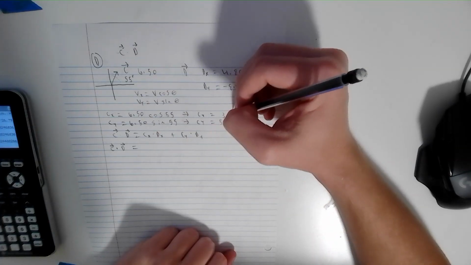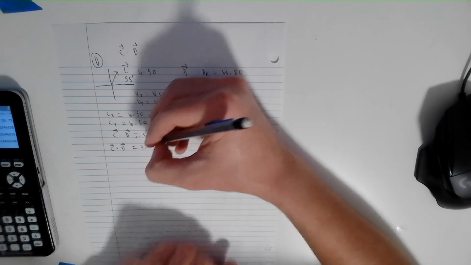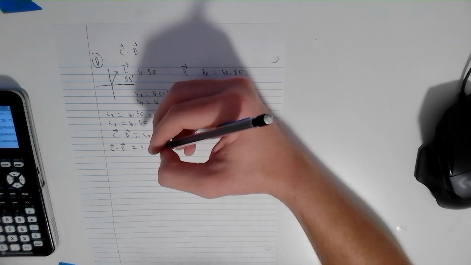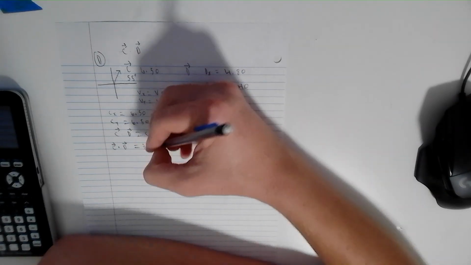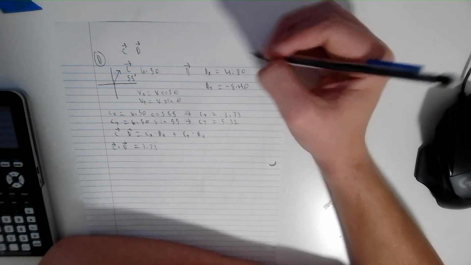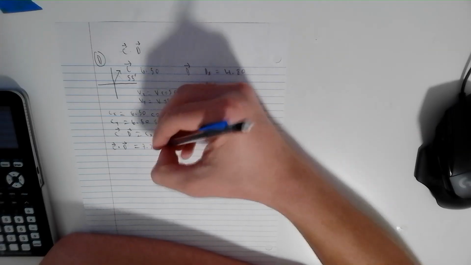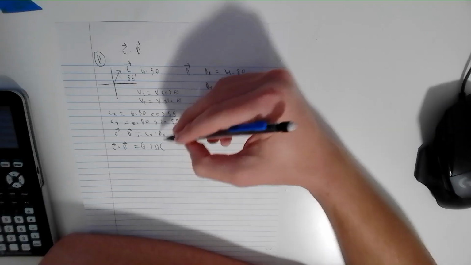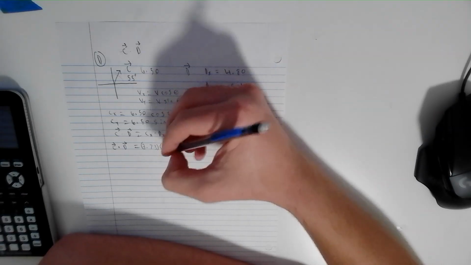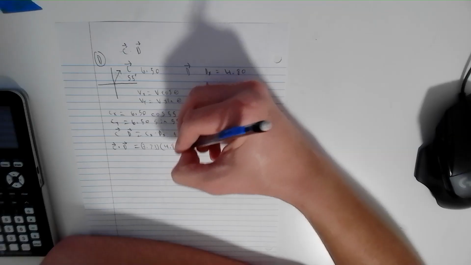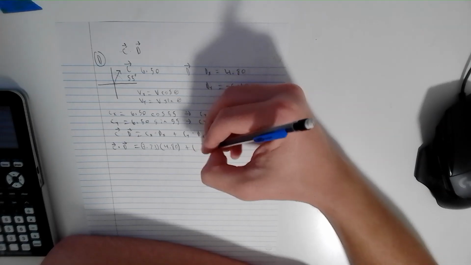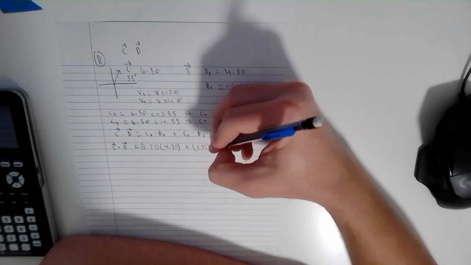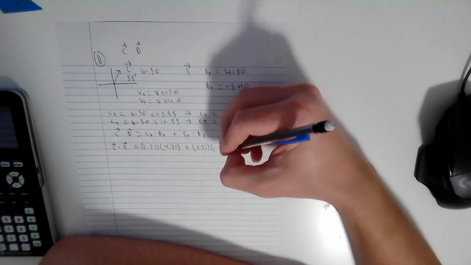So C of x is 3.73, times D of x, which is 4.80, plus C of y, which is going to be 5.32, times D of y, negative 8.40.